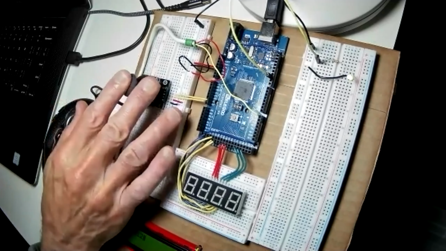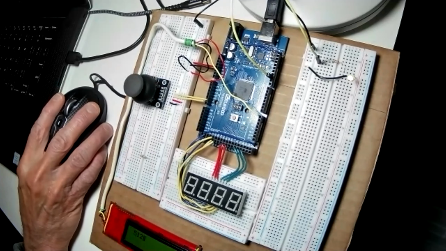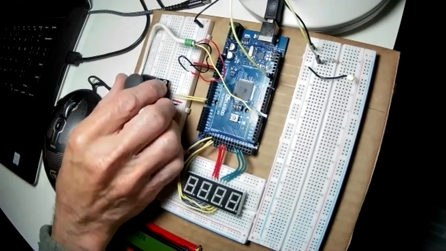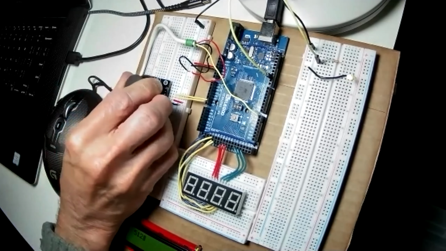And we can still do this. Let's verify that for sure. I've got my serial thing. I'm not even going to show it to you. The numbers are changing exactly the same as they did before.